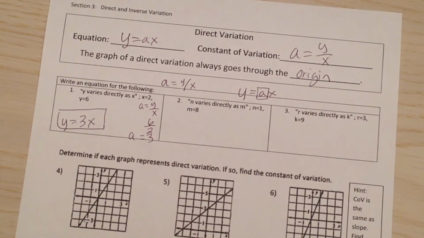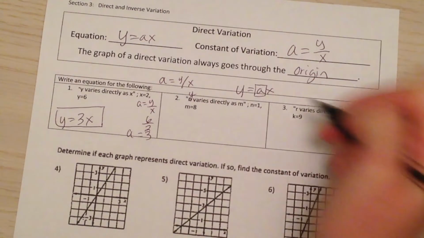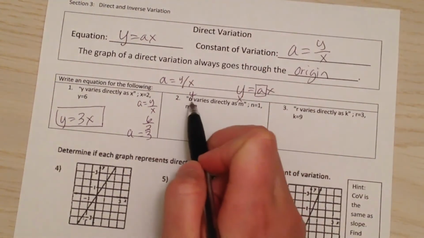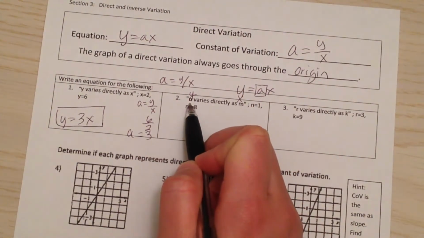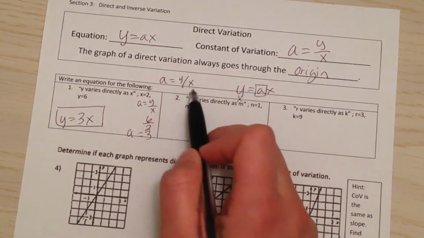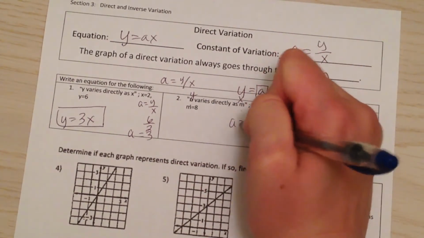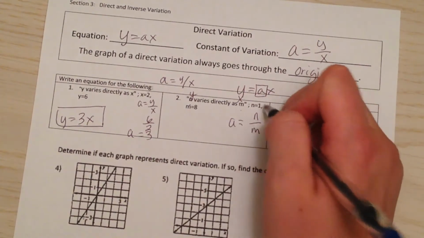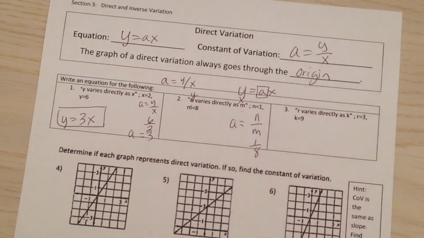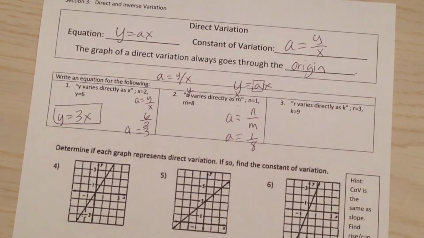Now the next one, I've switched up variables on you, but your y always comes first, your x always comes second. So now anytime I was talking about a y, I'm talking about an n. Anytime I was talking about an x, I'm now talking about an m. So y divided by x is now n divided by m. So my a value is going to be given to me by 1 divided by 8. So my a value is a fraction 1/8.